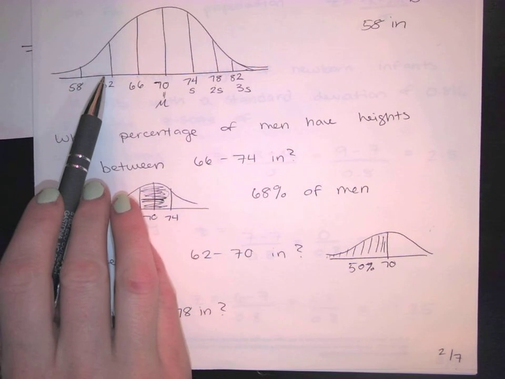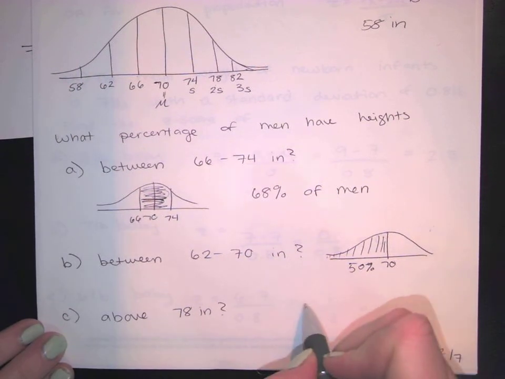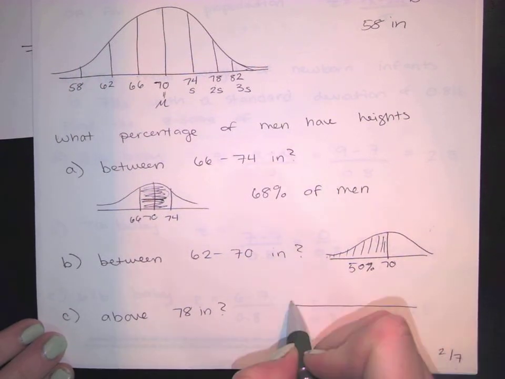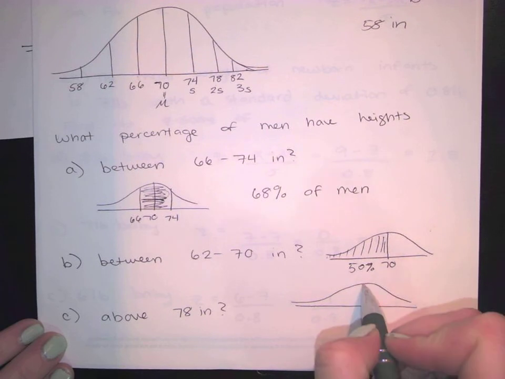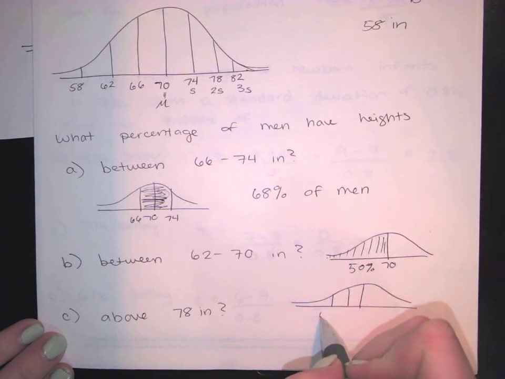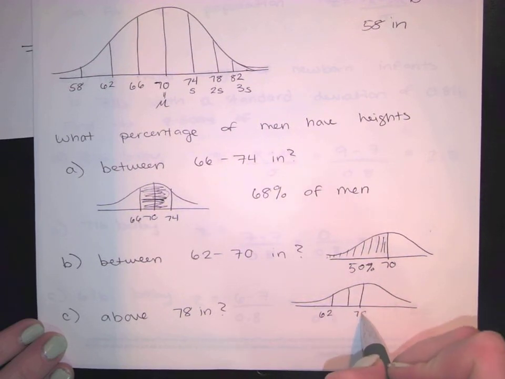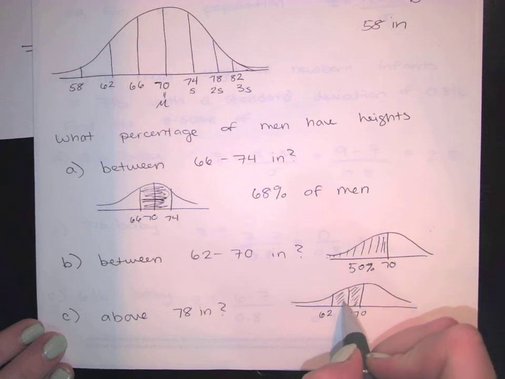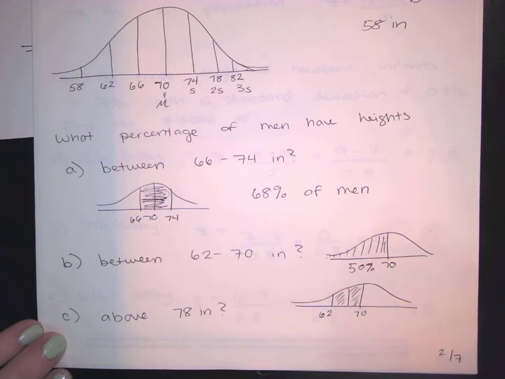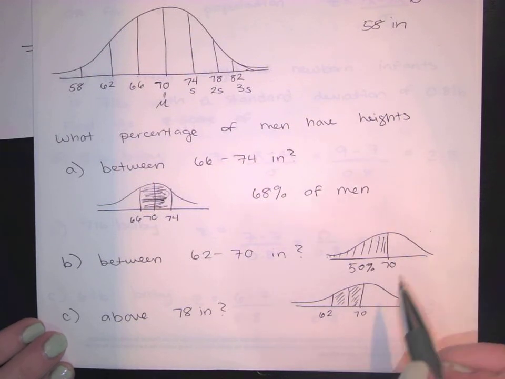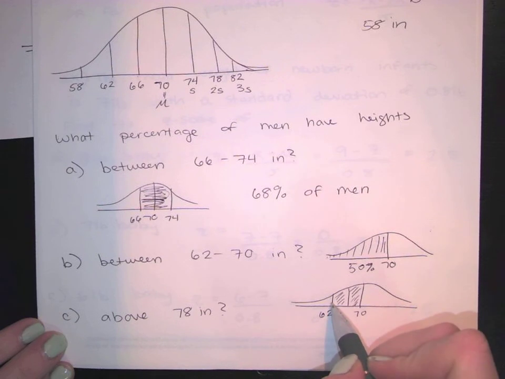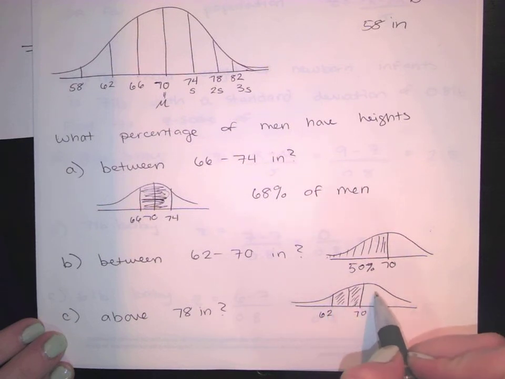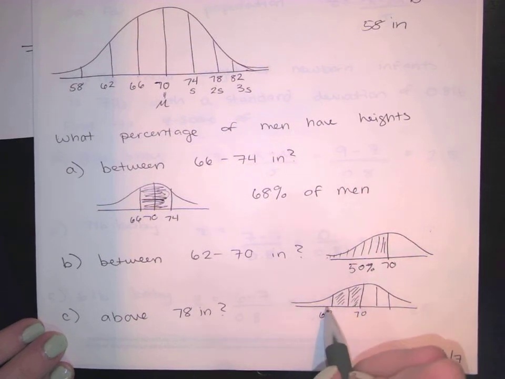Now 62 is just 2 standard deviations below the mean. So I'm asking what's happening between 62 and 70, right? The rule tells me that 95% of people are within 2 standard deviations of the mean.